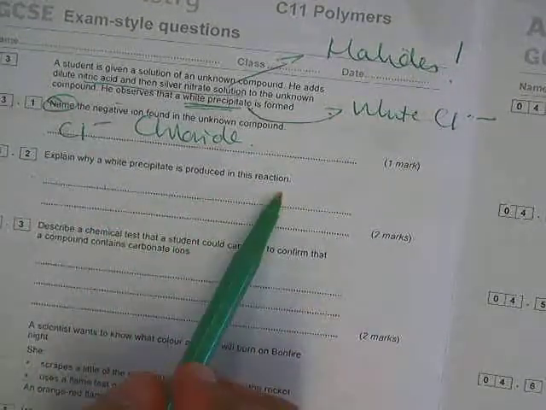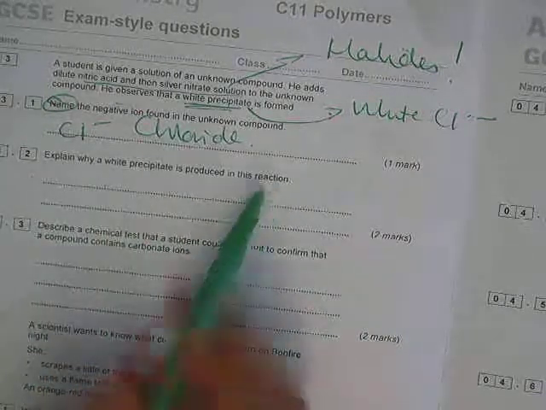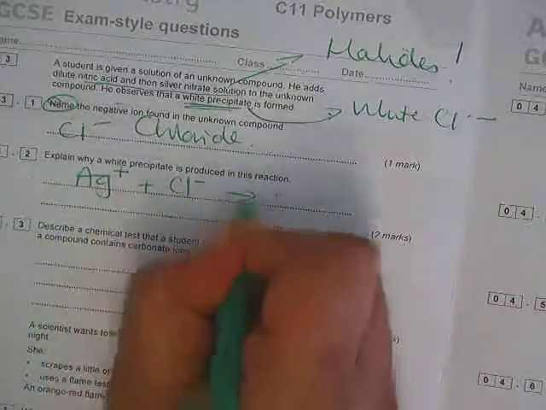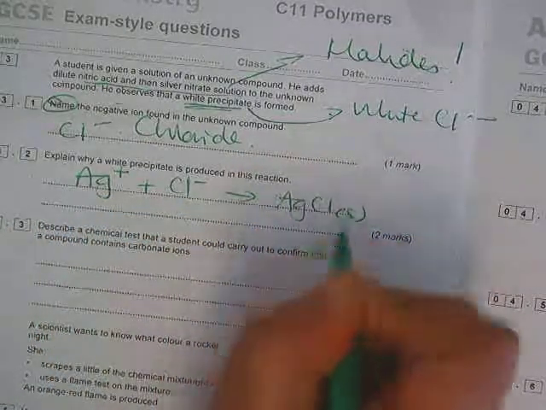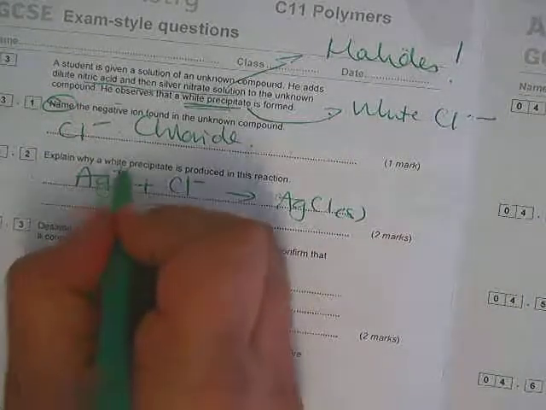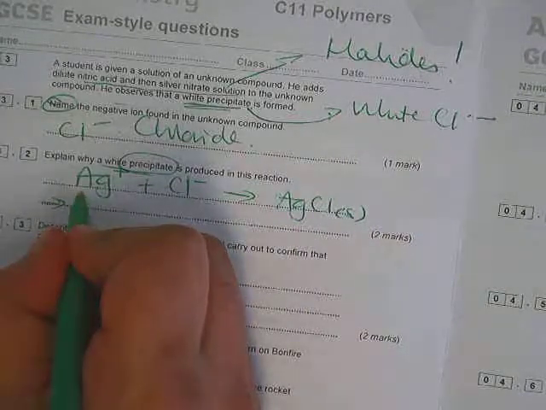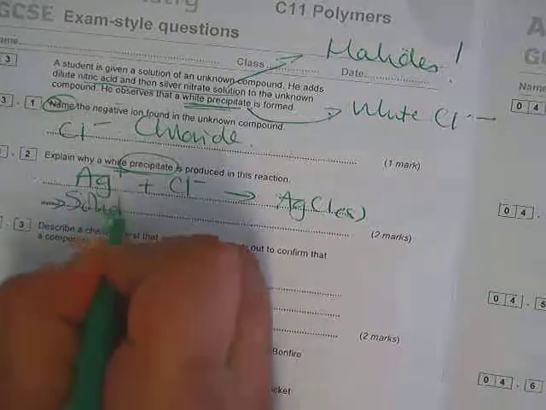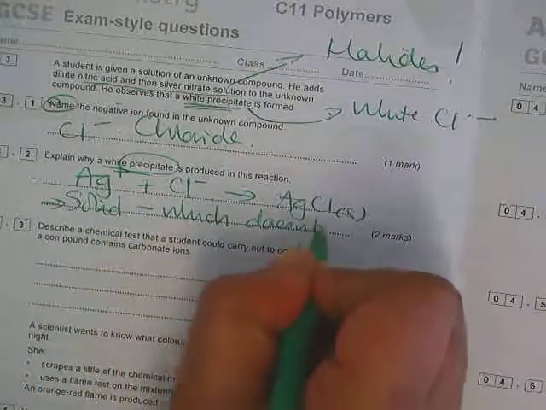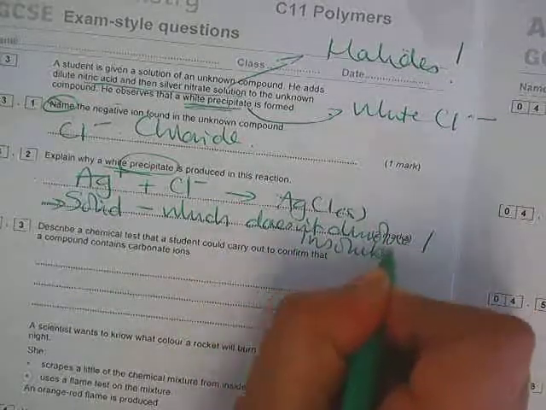So explain why a white precipitate was produced. It's asking you why a white precipitate was produced. Well, you could argue what actually was going on was the silver ions reacted with the chloride to give you a solid silver chloride. But does that answer the question? I guess what they're asking is your knowledge on what precipitates are. So precipitate really is a solid which doesn't dissolve, so it's insoluble. So you could have just said doesn't dissolve, insoluble.